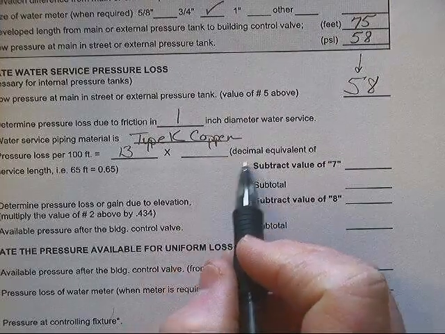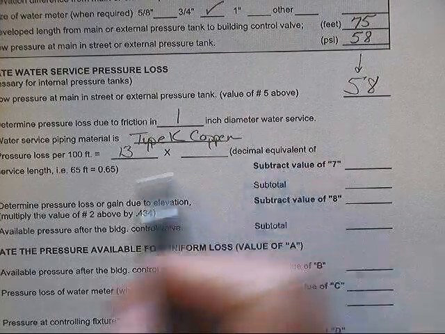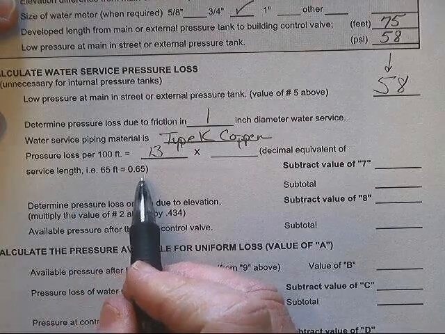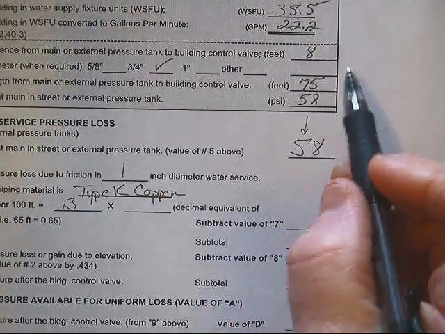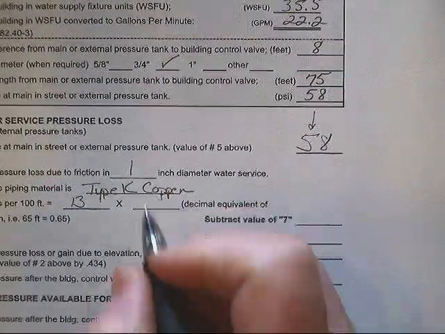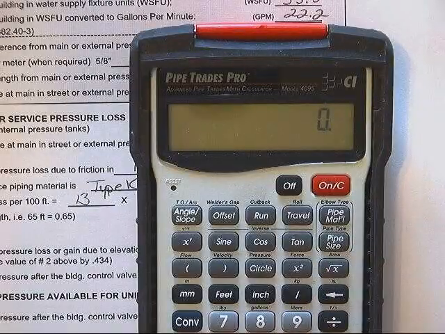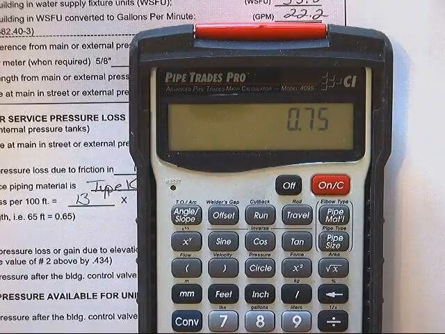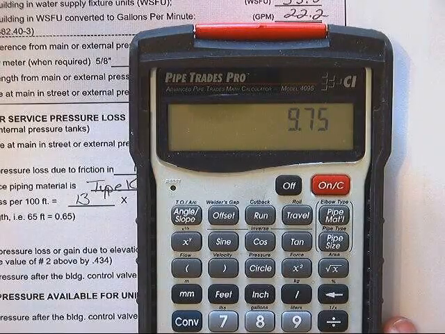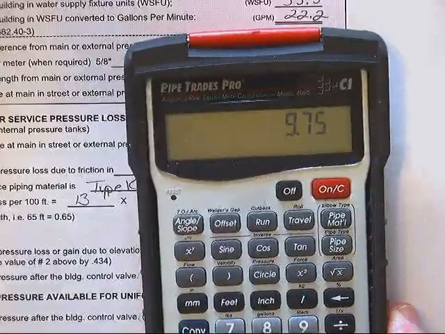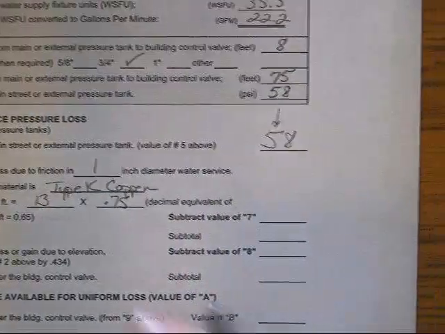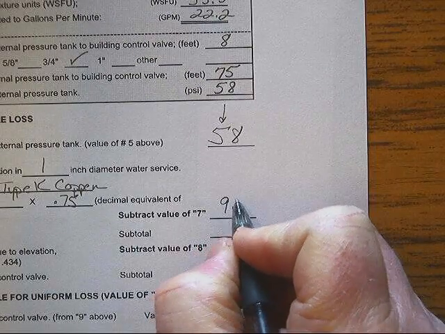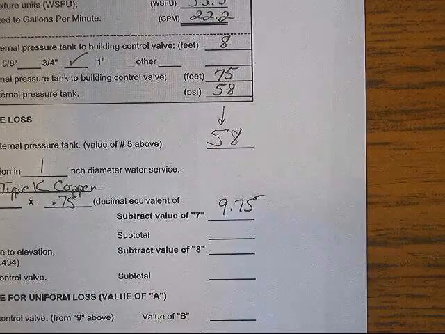We're going to multiply it by the decimal equivalency of the service length. Now, the example they give us is that if we had 65 feet, we would use 0.65. Our service length is 75 feet long, so we will use 0.13 times 0.75. Let's try that. And we get 9.75 psi loss in 75 feet of 1 inch service. So that 9.75 will get inserted there.